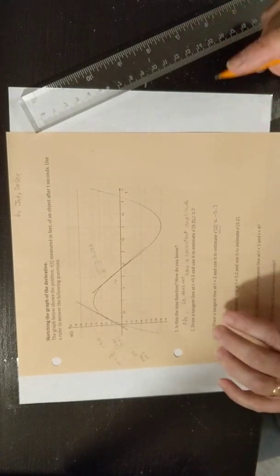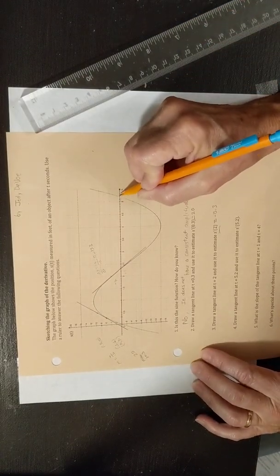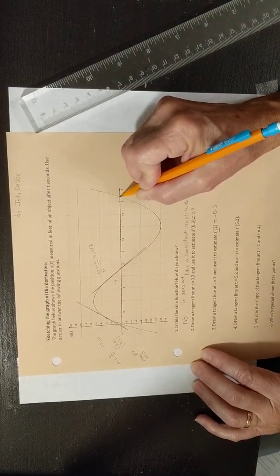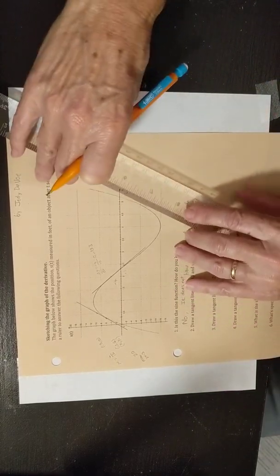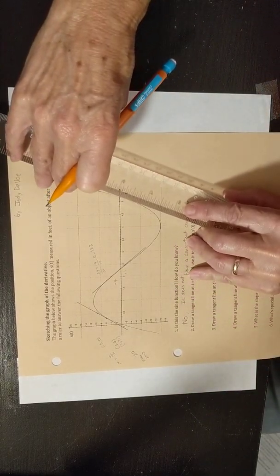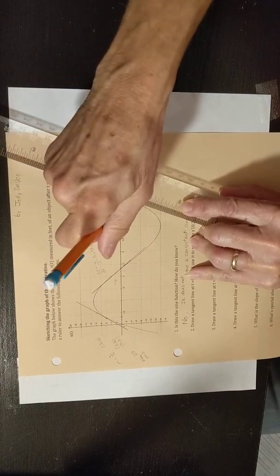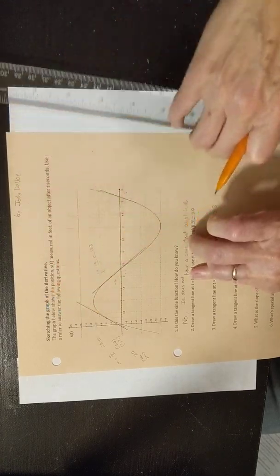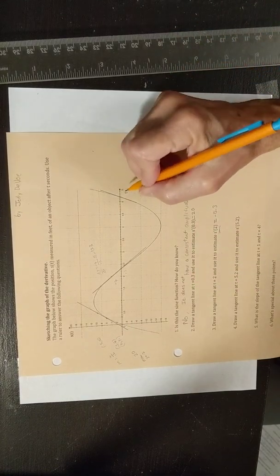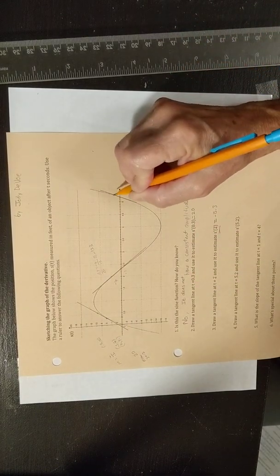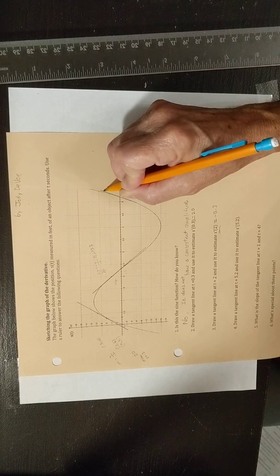Okay, draw a tangent line at 5.2 and use it to estimate s prime of 5.2. We're doing the same thing. So here's 5.1, 5.2, right here at this point. Let's draw a tangent line there. Let's go here. And let's do this right there. Okay, now, what do we think that this guy is? Here's a point. Let's find another point on this line.